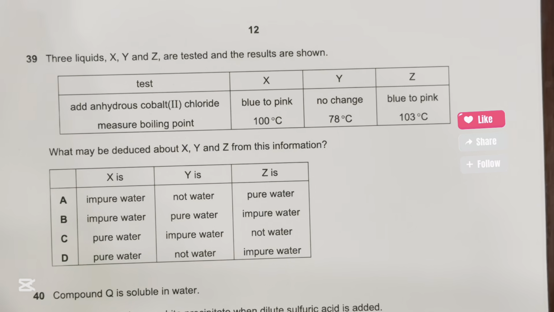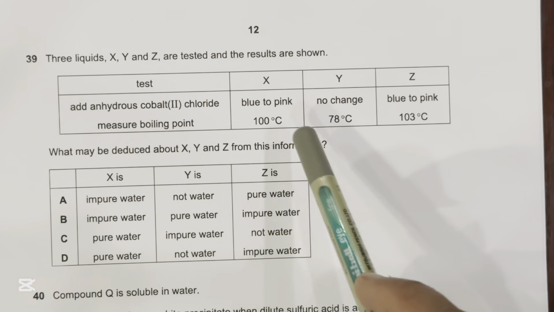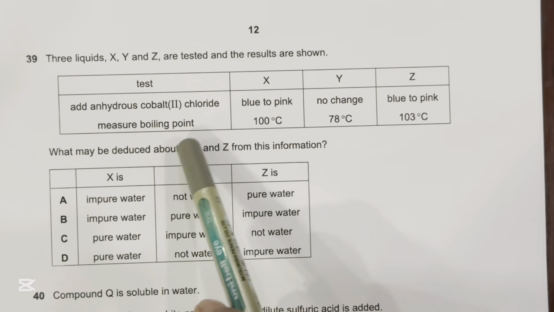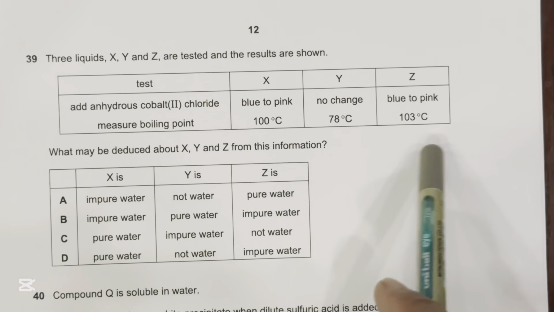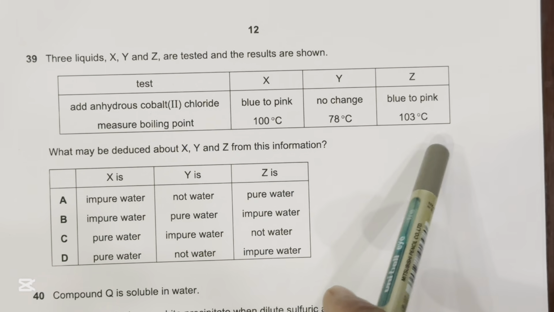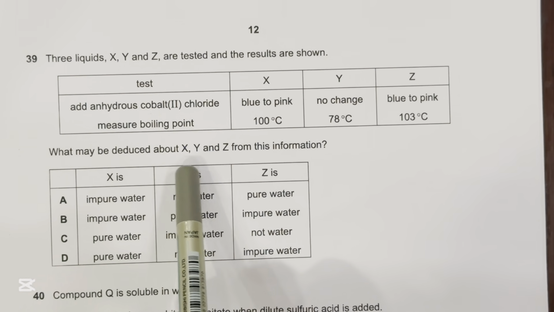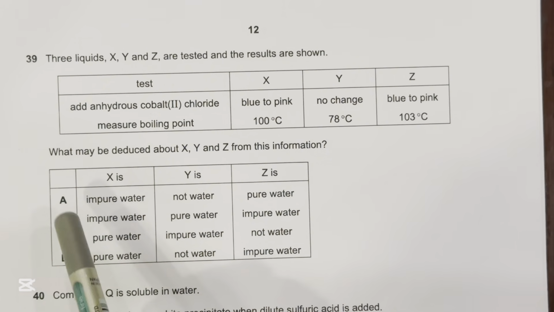Moving to question number 39. Three liquids X, Y and Z are tested and the results are shown. Anhydrous cobalt chloride, blue to pink, measuring boiling point 100, why no change, blue to pink, and 78 and 103, which may be deduced from the statement about X, Y, Z and this information.